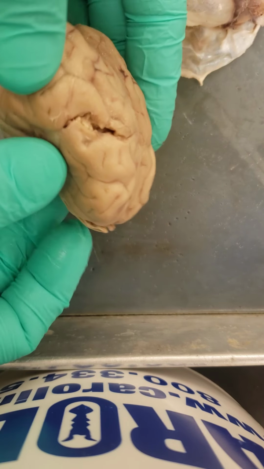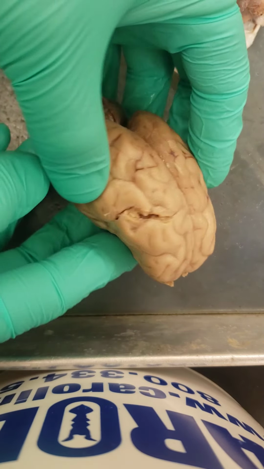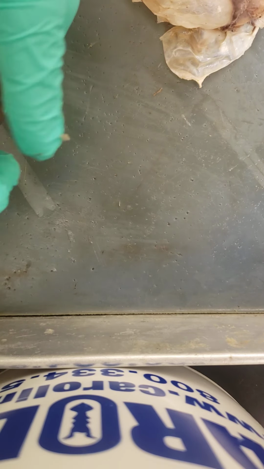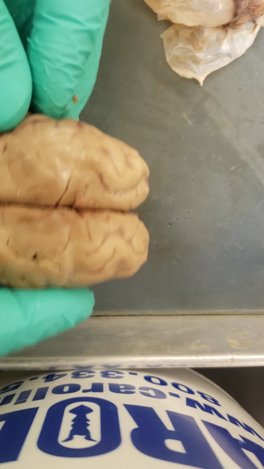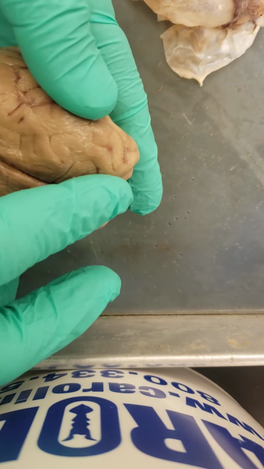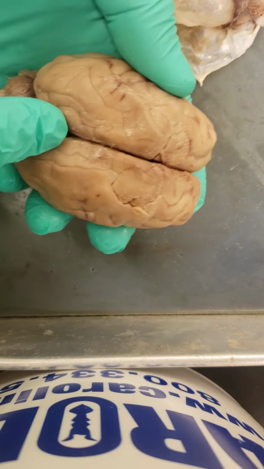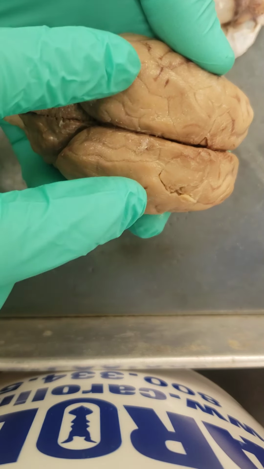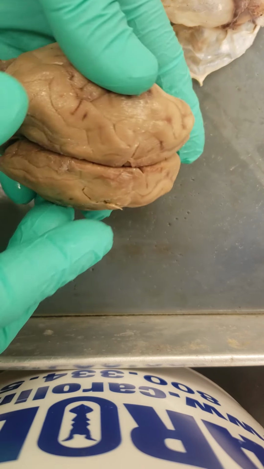So we'll go over the exterior components first, and then we'll go inside. Actually, I'll use this smaller one here. It'll fit in the screen better. All right, so when we look at this, we can see a couple of lines, a couple of fissures. This is the median longitudinal fissure right here, and then this is the transverse fissure going this way, separating the cerebrum from the cerebellum.